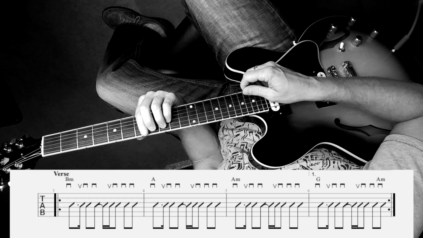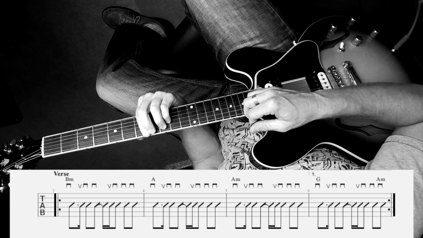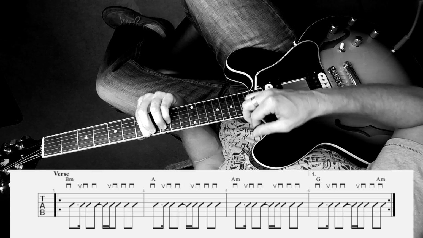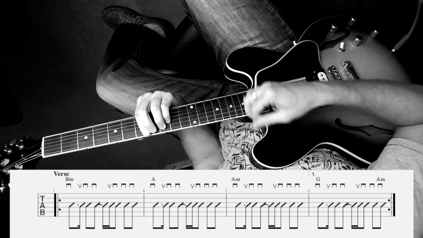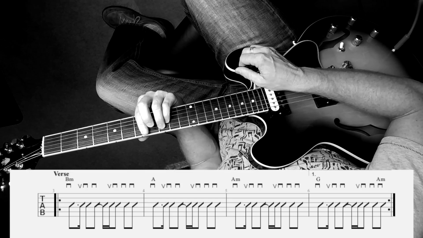Let me loop that a couple of times. Down, up, down, down, up, down, down, down, down, up, down, down, up, down, down, down, up, down, down, down, down, just like that. So let me break it down a little bit.